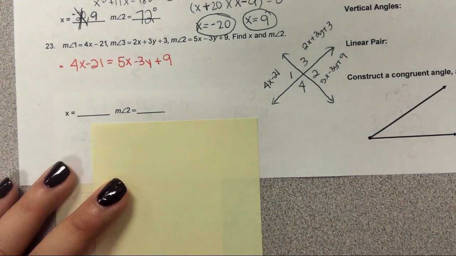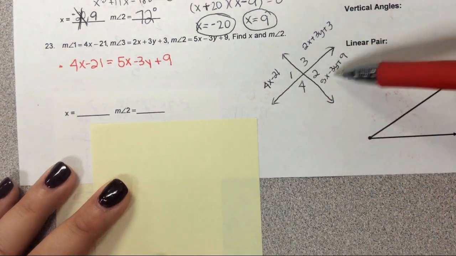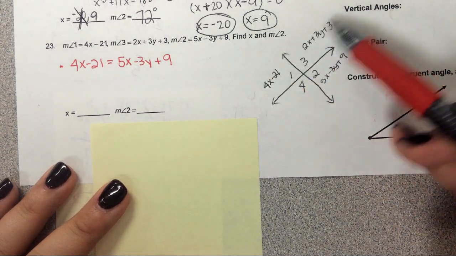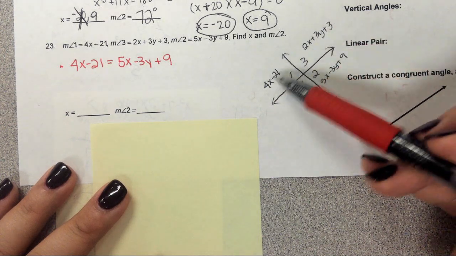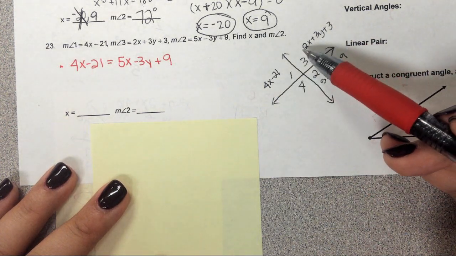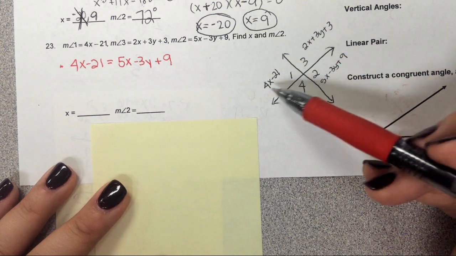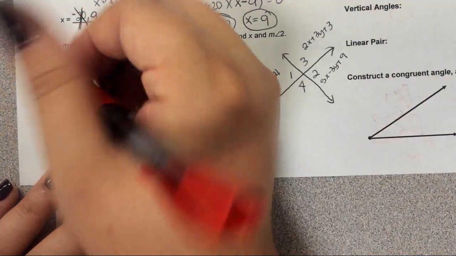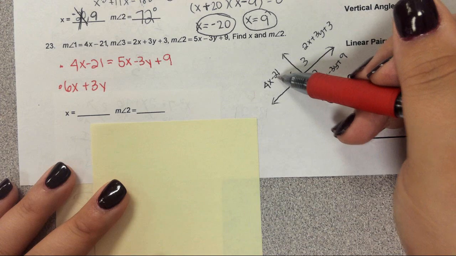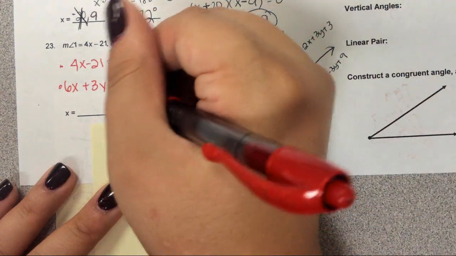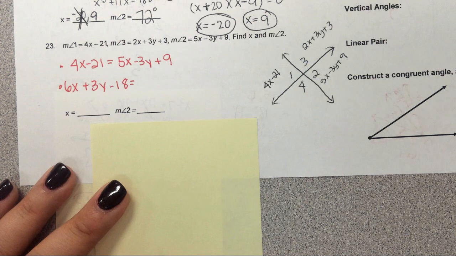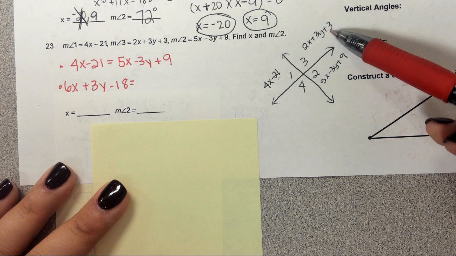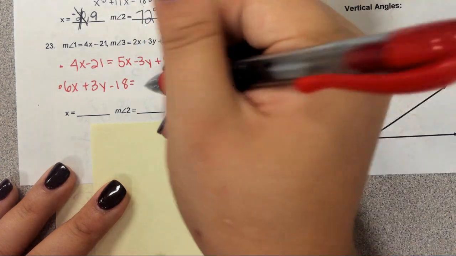My other thing, you can choose either these two or these two as the linear pair. For me, I'm going to choose these two because it's less numbers. Are y'all cool with that? Okay, so those two add up to what? 180. Are you cool right now if I just add them real quick and make that 6x? Okay, so I'm going to make it 6x. There's 3 y's. And negative 21 plus 3 is negative 18. Are y'all following me on that? I'm adding everything, so I also added the negative 21 and the positive 3. And what is that going to equal? 180.